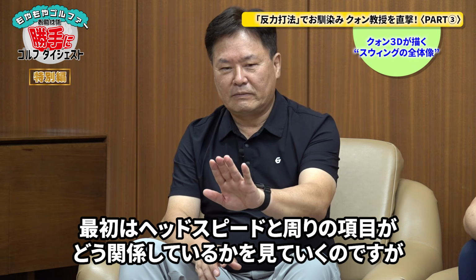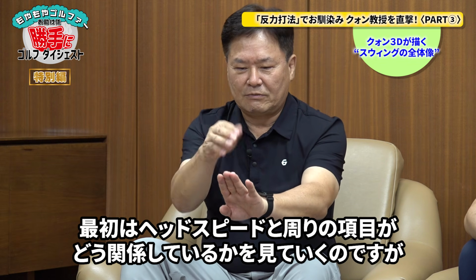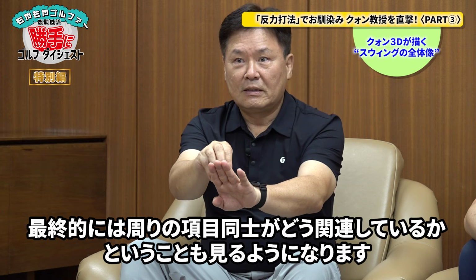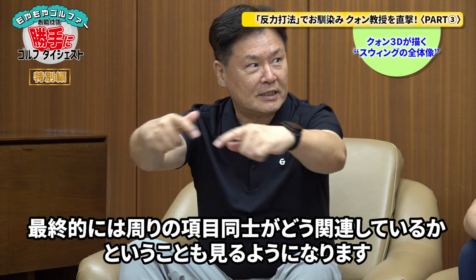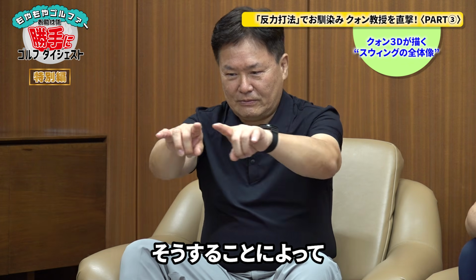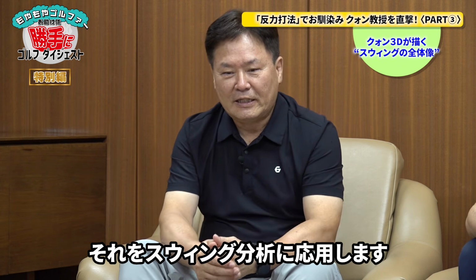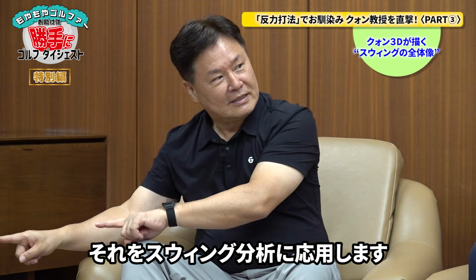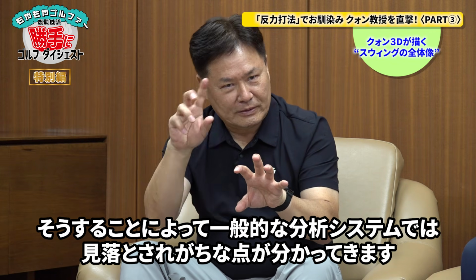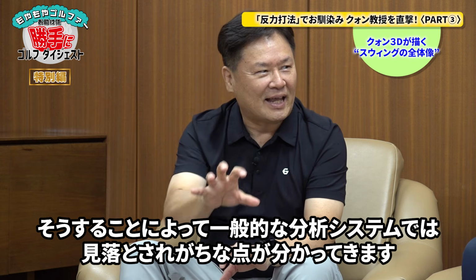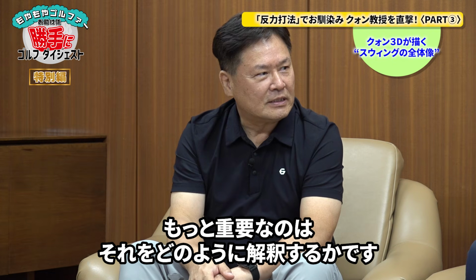So initially what we tried to do was just look at these different factors correlated to clubhead speed. But eventually, we also look at the relationships among these. With that, we could develop this big picture image of a good golf swing. And then when you apply that in the swing analysis, you will be able to see the areas where typical systems lack. So the Kwon 3D program is a useful tool, but what's really important is the way we interpret the data.